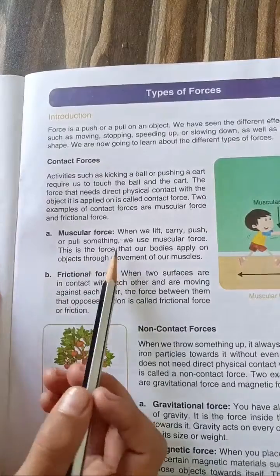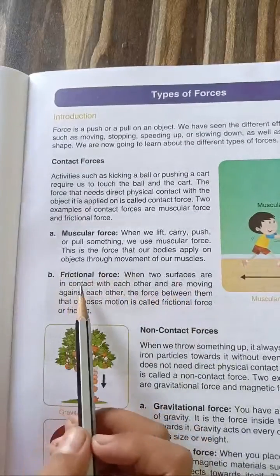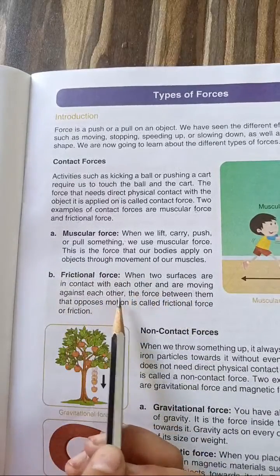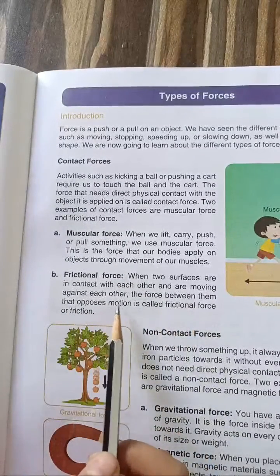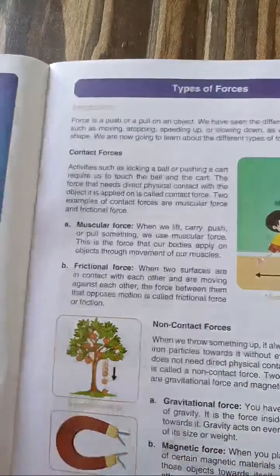Frictional force. When two surfaces are in contact with each other and are moving against each other, the force between them that opposes motion is called frictional force, or force of friction.